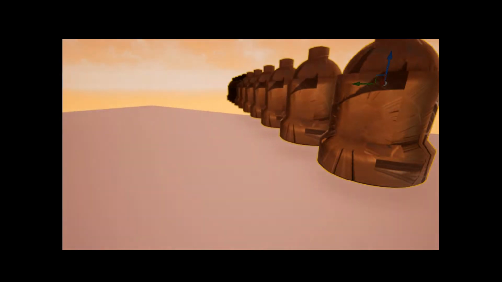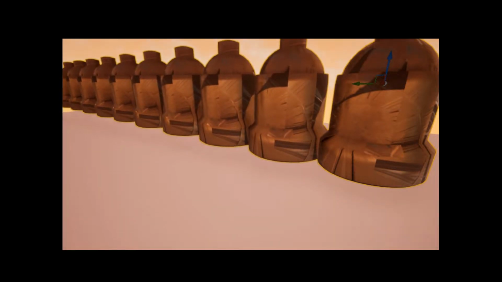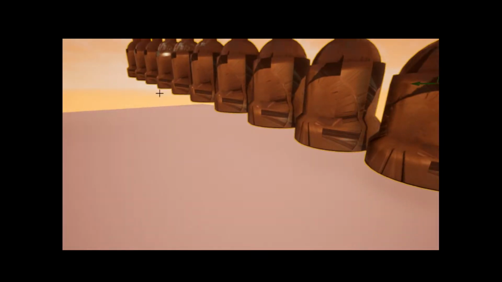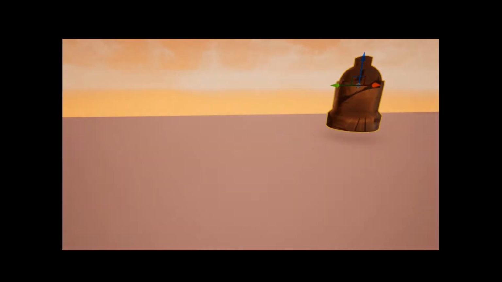It's very simple and it's very powerful when you're creating levels so that you're not placing a lot of different meshes and trying to do all the alignment, etc. So let me just first show you it, and then I'll show you the blueprint.